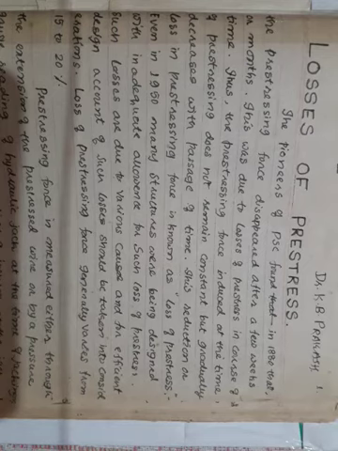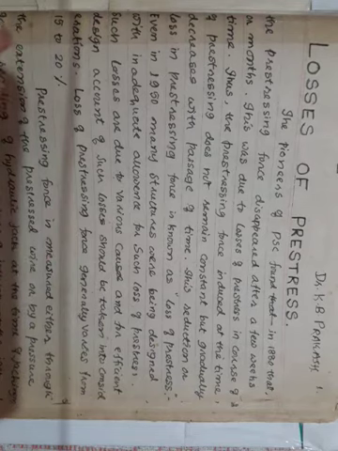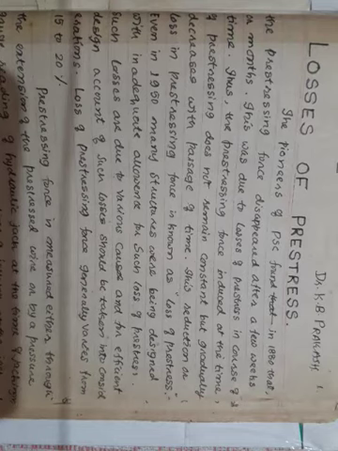As I said, this pre-stressing force loses its intensity as time passes. Why this loss of pre-stress chapter is important is, suppose a pre-stressed concrete beam loses the pre-stressing force, then one day it may not be able to carry the loads.